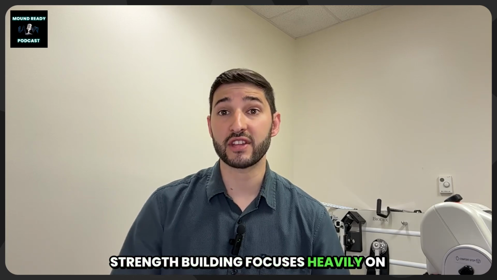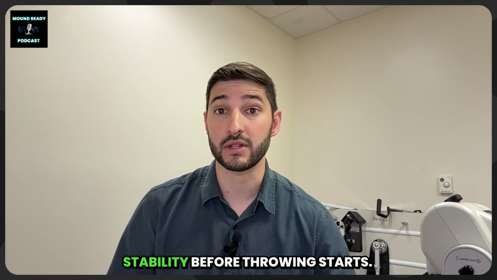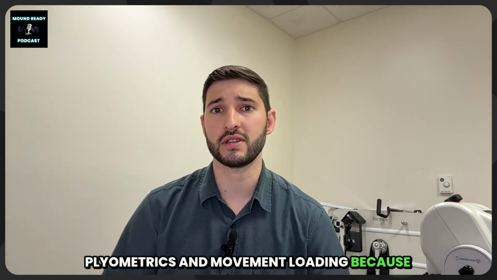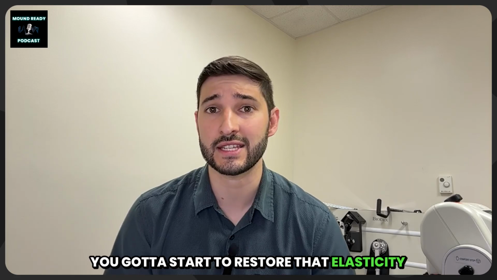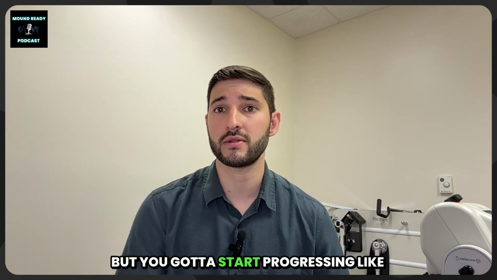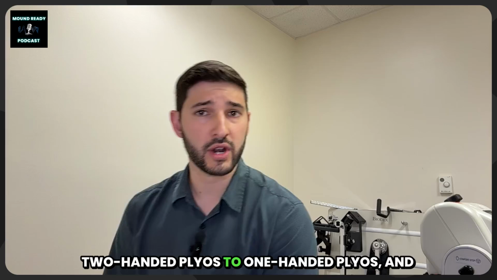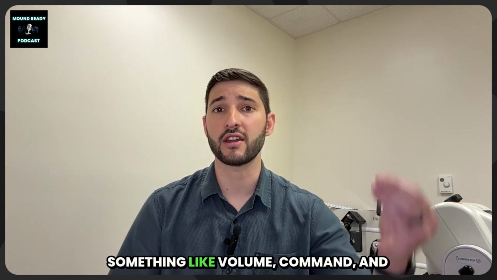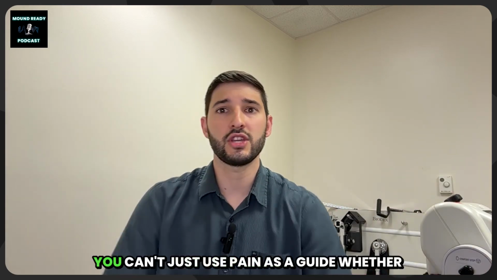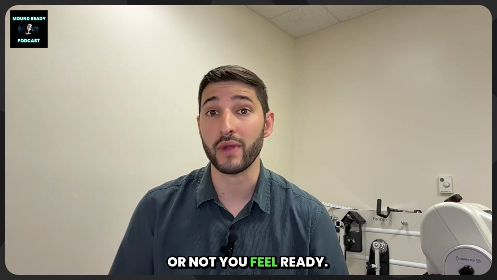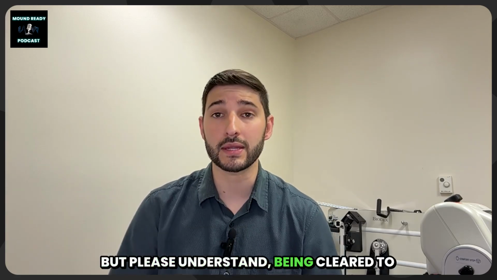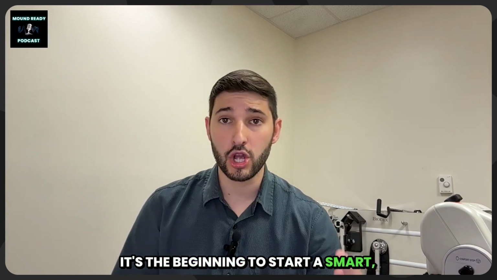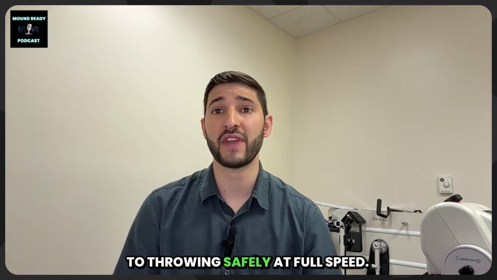Strength building focuses heavily on rotator cuff endurance and dynamic stability before throwing starts. Then you're going to move on to things like plyometrics and movement loading because you have to start to restore that elasticity without constraining the shoulder. You have to start progressing from two-handed plyos to one-handed plyos, and then you're going to move into a throwing program. It needs to be carefully monitored for volume, command, and strength. You can't just use pain as a guide for whether or not you feel ready. But please understand, being cleared to throw is not the finish line. It's the beginning of a smart, structured comeback to throwing safely at full speed.